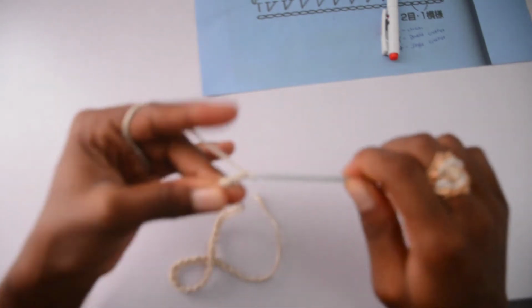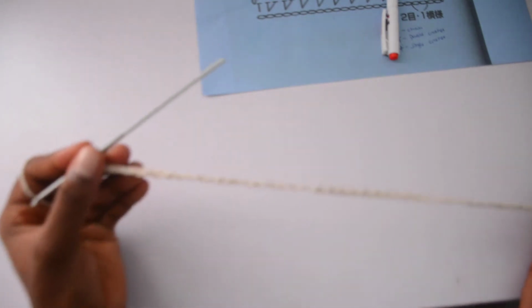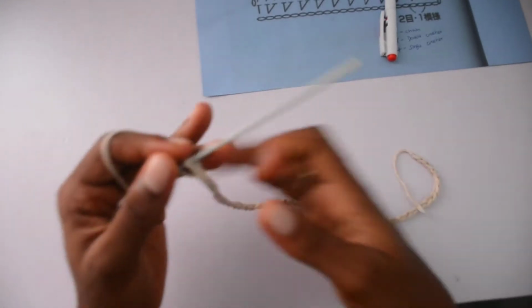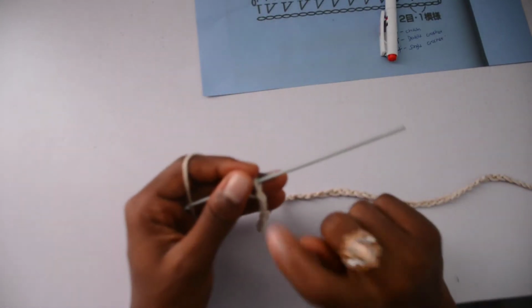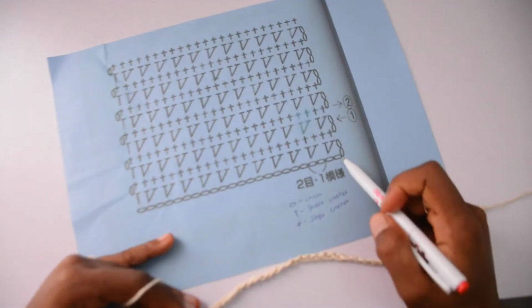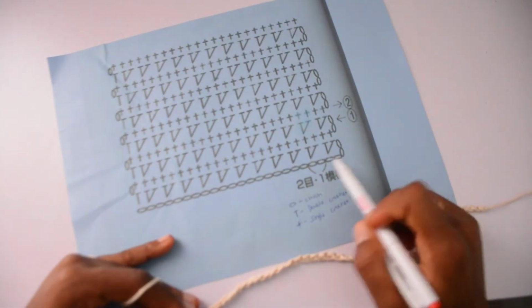And then I'm going to add 1. Now this is the foundation. This is the chain for the pattern. The pattern says multiple of 2 plus 1. So 44 is a multiple of 2, and I've added the extra 1 to make it 45. Now I'm done with that. I'm at this point. I've done the foundation chain.